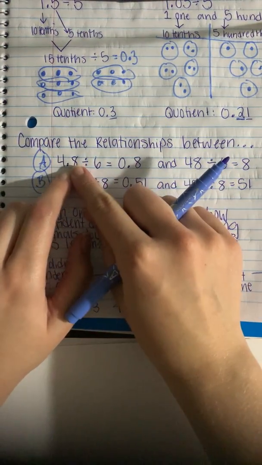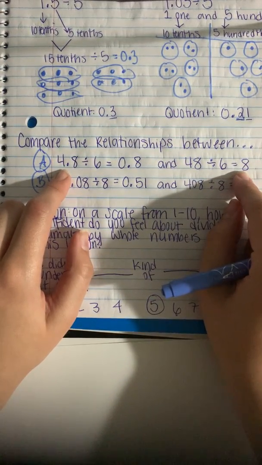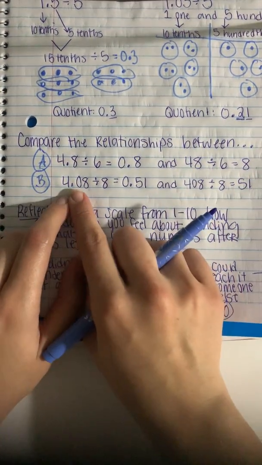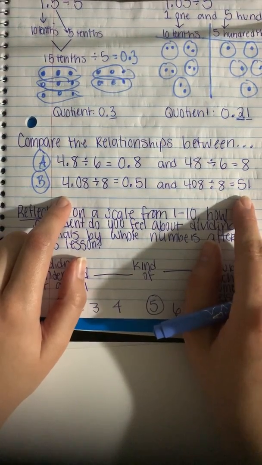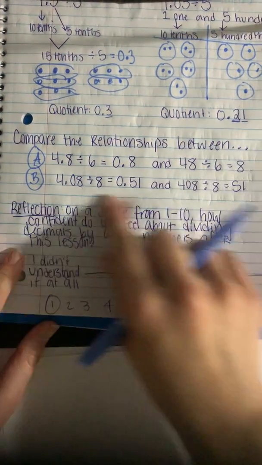You're talking to your team about what is the difference between this and this. What do you notice about the numbers and about the decimal placement? Same with this and this for B. What do you notice? What's similar? What's different? For your reflection, this part is on your own.